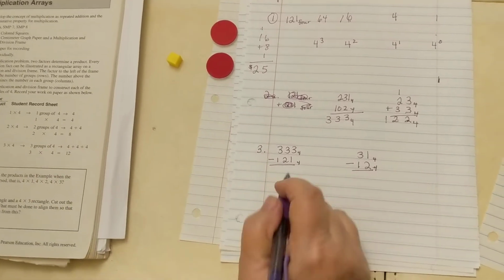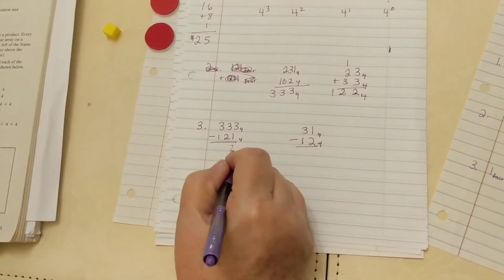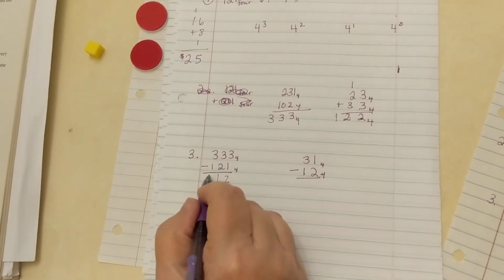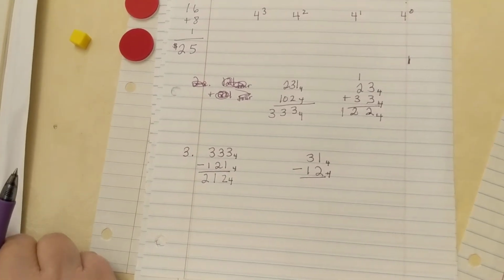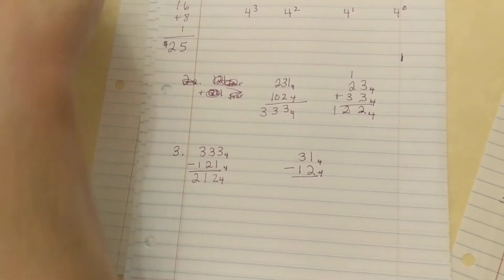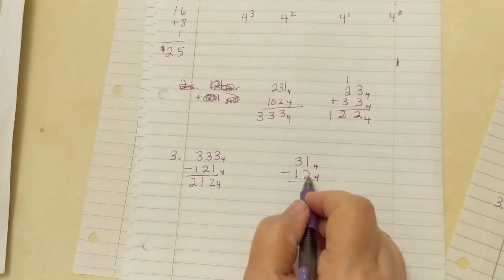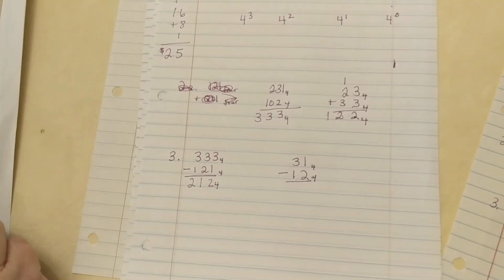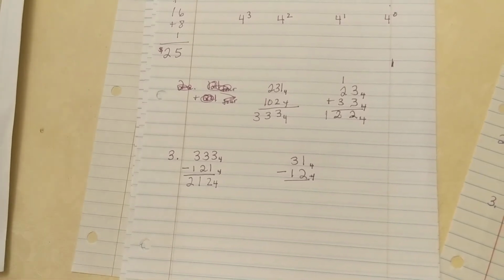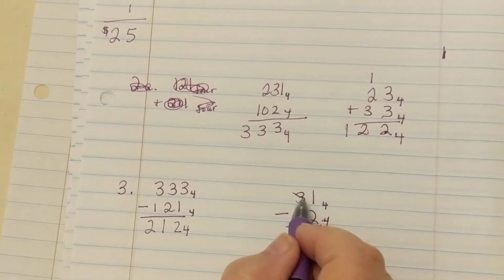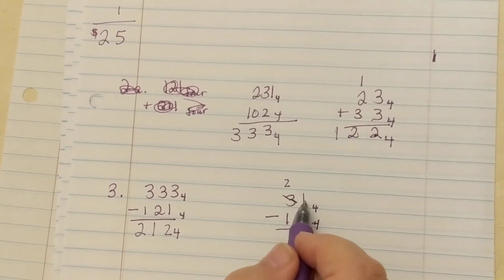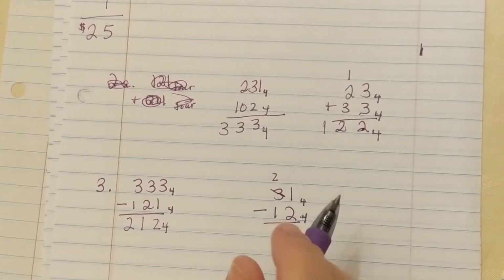Now let's try subtraction. 3 minus 1 is 2. 3 minus 2 is 1. 3 minus 1 is 2. No problem. That works no matter whose system. All right. Now here, though, how can we take 2 from 1? Well, if we were using our own system, we know we would take one of these and make it a 2 and rename that as 10 more of these. But we're not in our system.